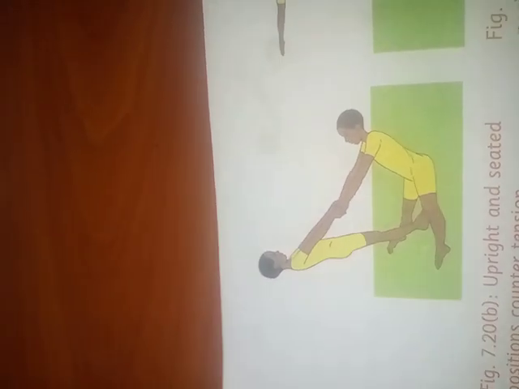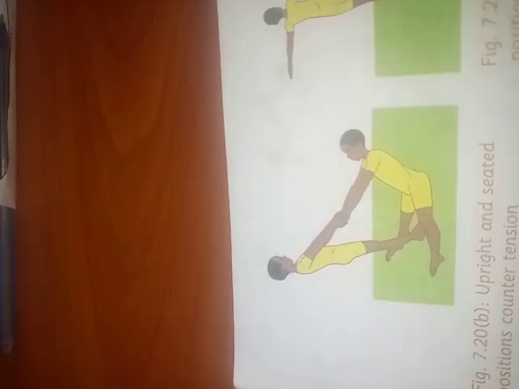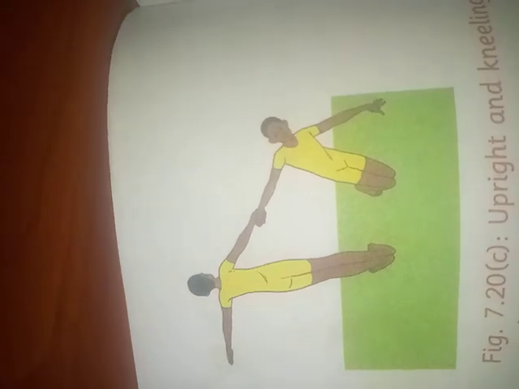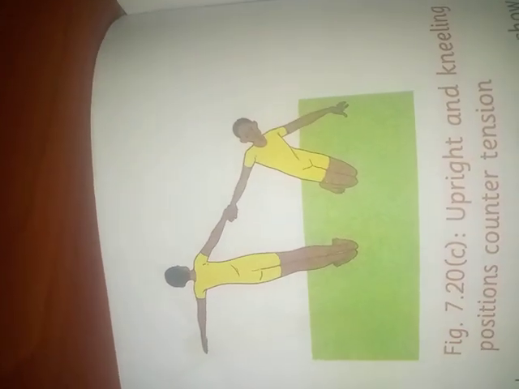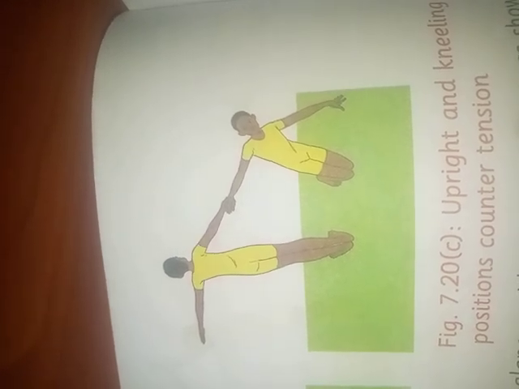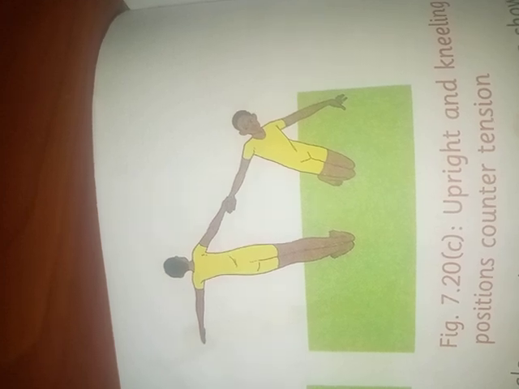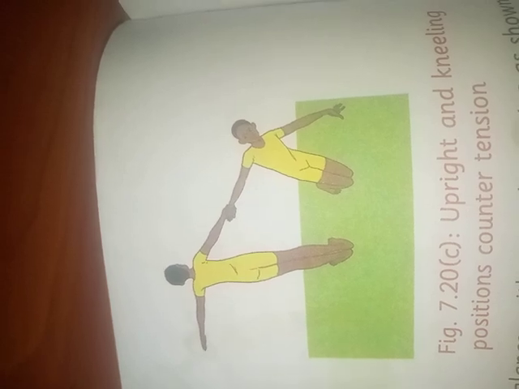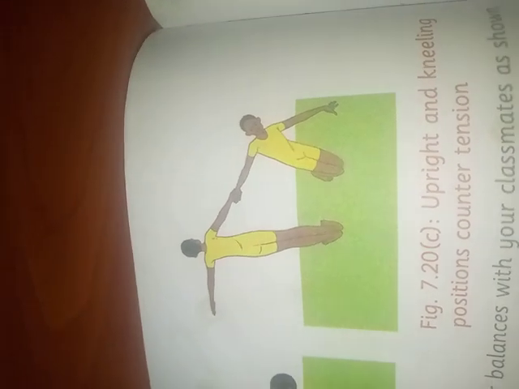Now, having looked at the pictures, we have some questions which I would like you to tackle. The first question: what is counterbalance? Number 2, name 3 examples of counterbalances.